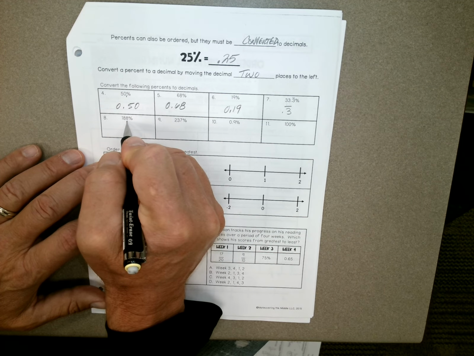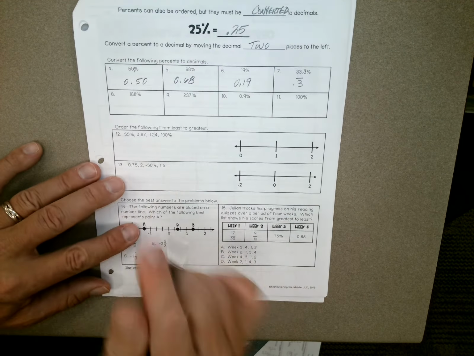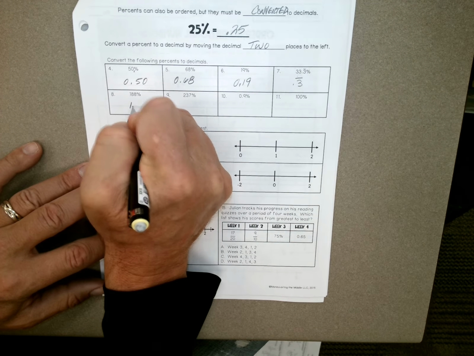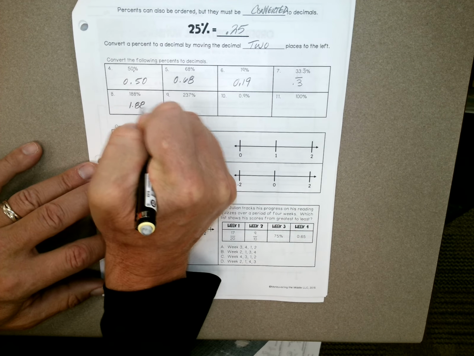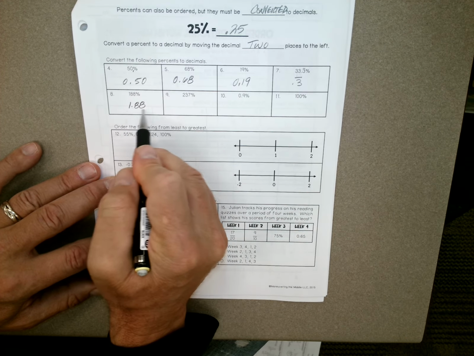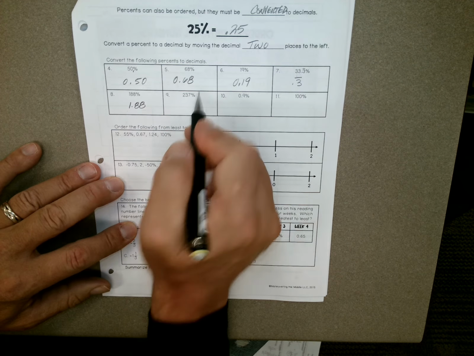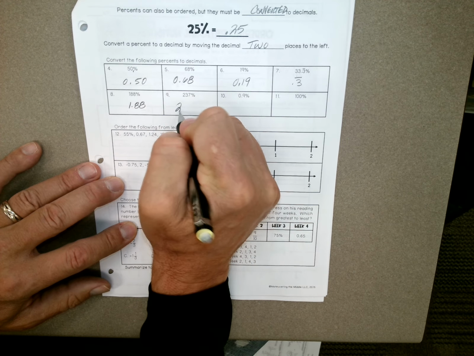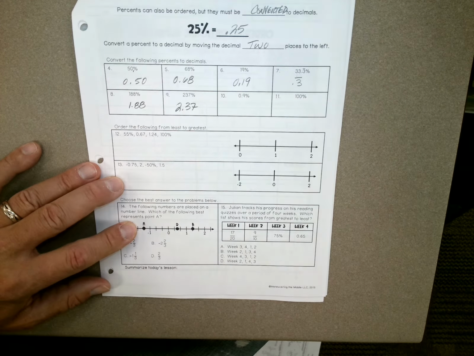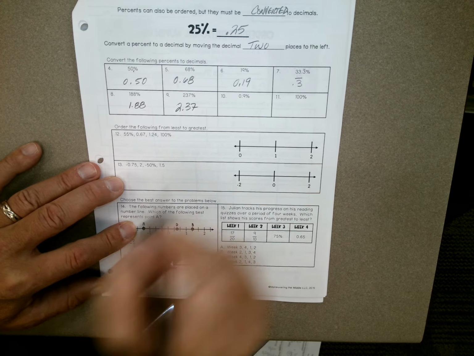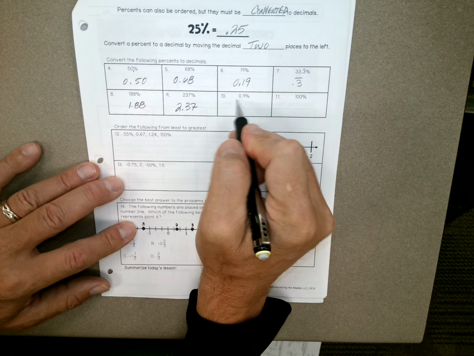188%. So now we're dealing with percents greater than 100. So we're still going to move it to the left, and we're going to just end up with a whole number. So I have 1 and 88 hundredths. 2 to the left. 2 and 37 hundredths. Be careful here because we're going to have to annex some zeros.